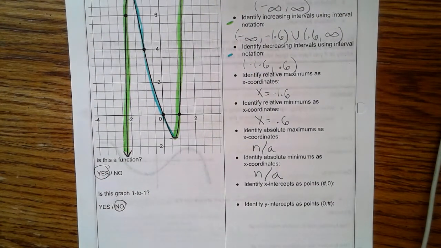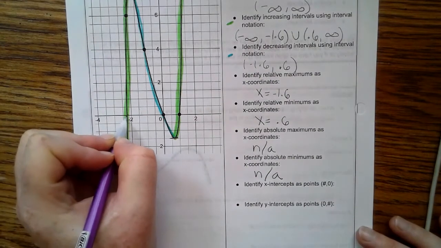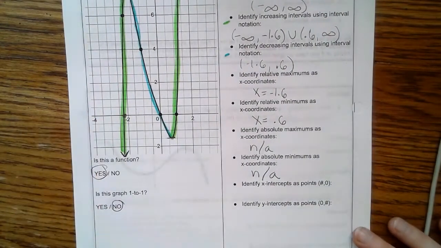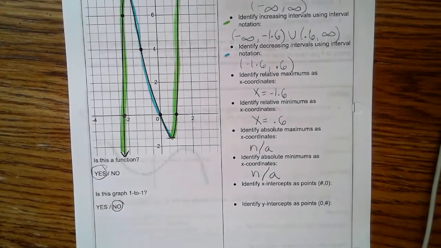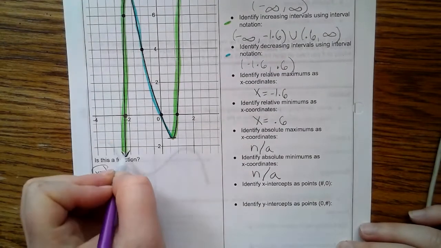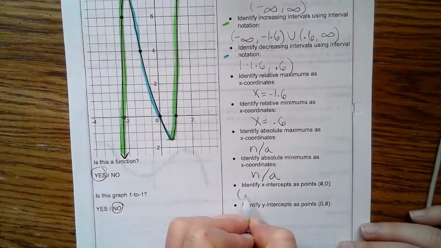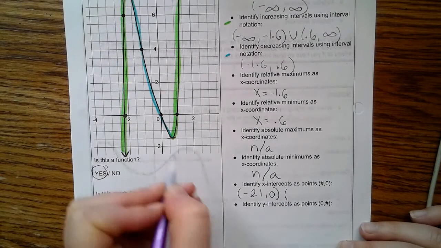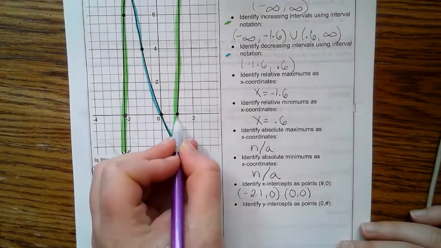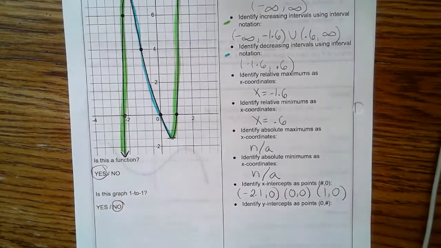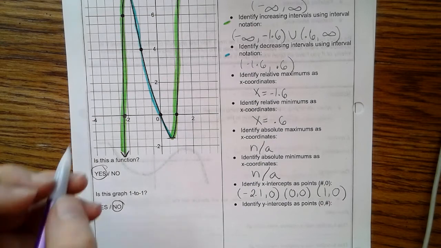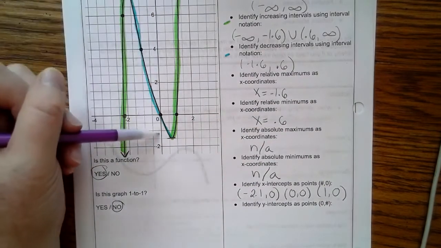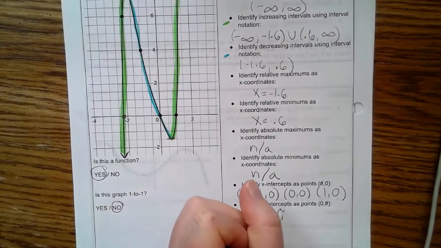X-intercepts as points. So x-intercepts are where they cross the x-axis. So we will have 1, 2, 3 x-intercepts. So we'll call that negative 2.1 comma 0. That's 0, 0. And then this would be 1, 0. Okay, y-intercepts is where it crosses the y. Looking at my y, it only hits the y right here, which is at 0, 0.